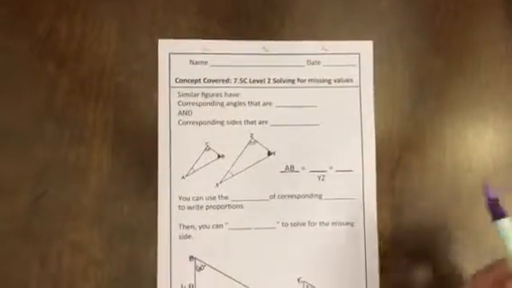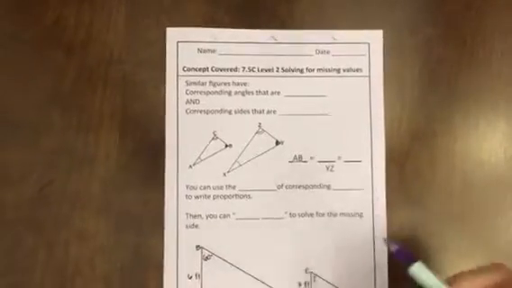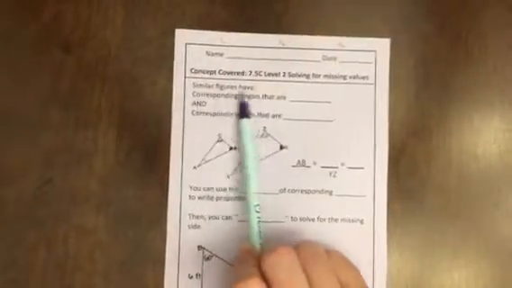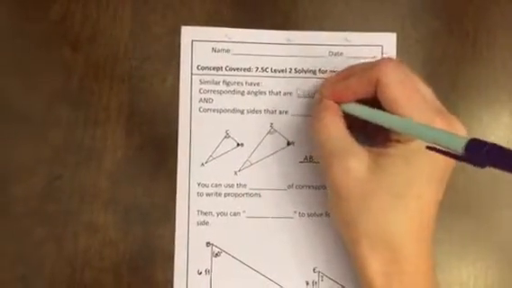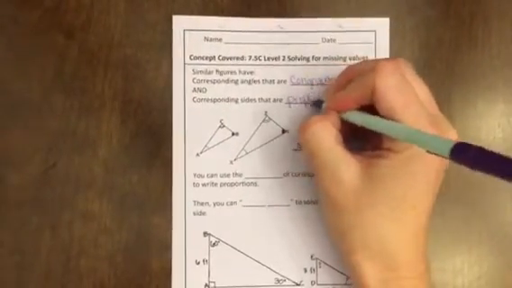Hi class, here is the level 2 foldable. This is solving for missing values. So let's review what similar figures have. Similar figures have corresponding angles that are congruent, so that means equal measure, and corresponding sides that are proportional.